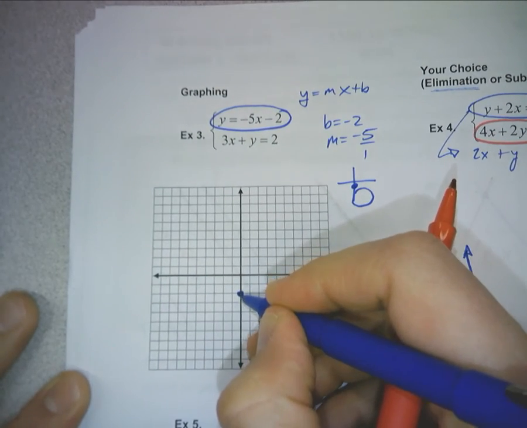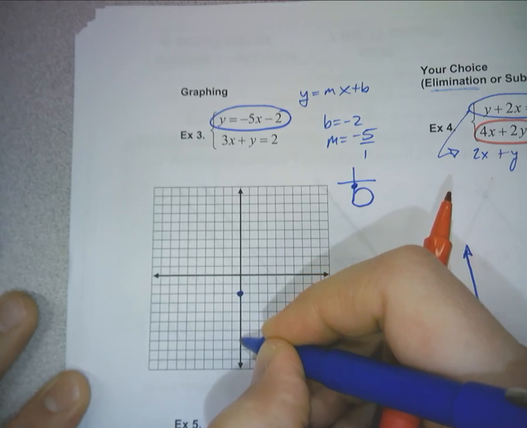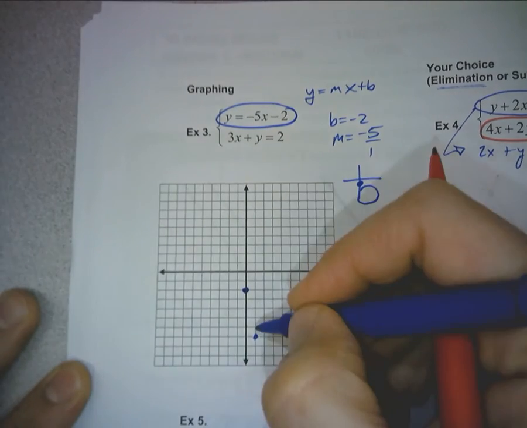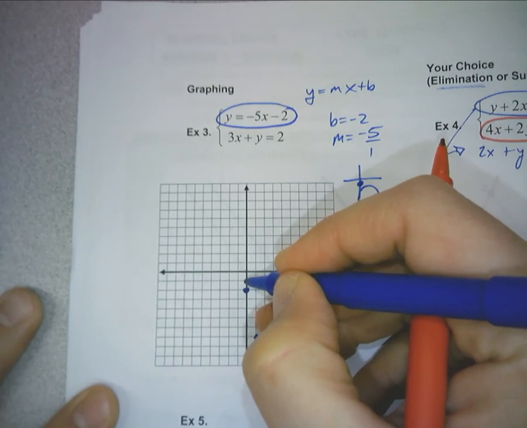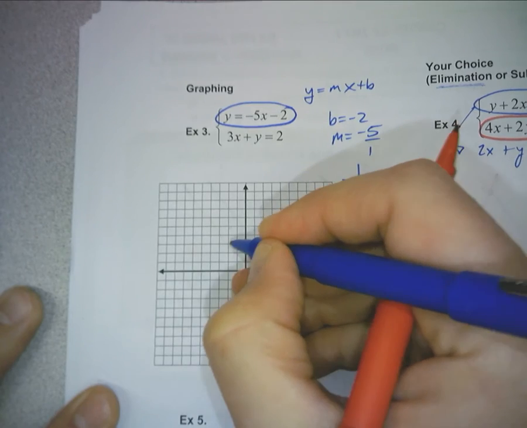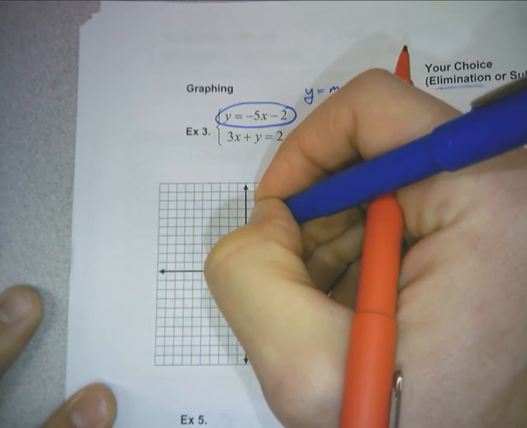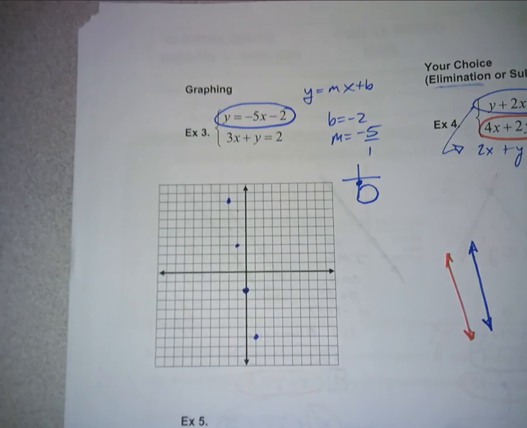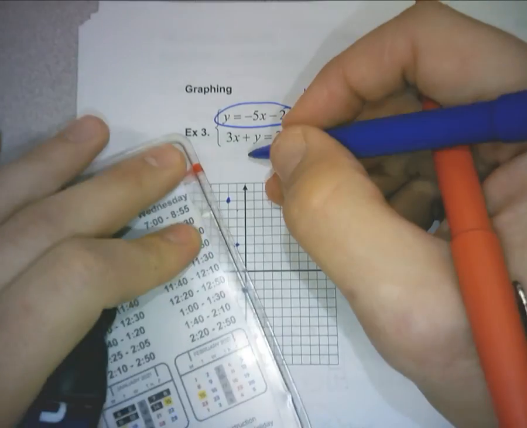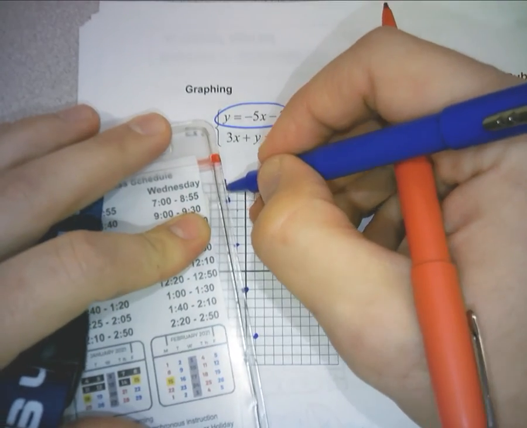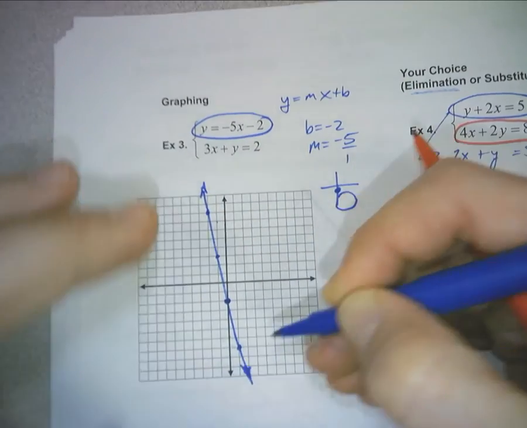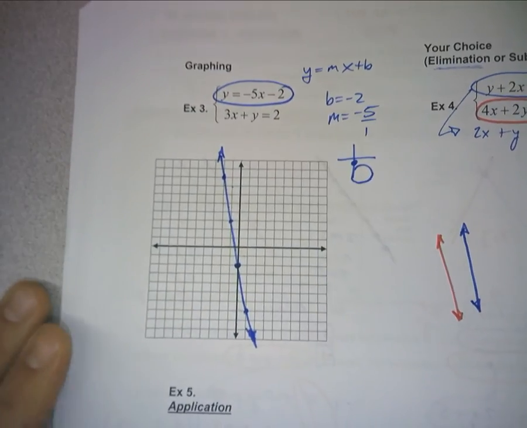And we do our slope. We go down 5, 1, 2, 3, 4, 5, and over to the right 1. That's negative slope. You can also go up and to the left 1. Up 1, 2, 3, 4, 5, and to the left. Really only have to do 2 points, and in my math lab, it's pretty easy to graph these lines. So I got a nice pretty line there.